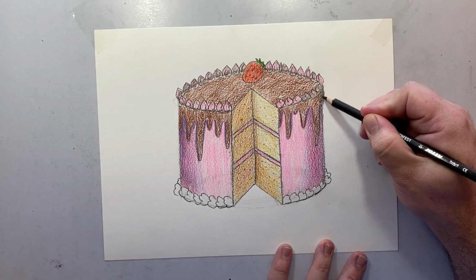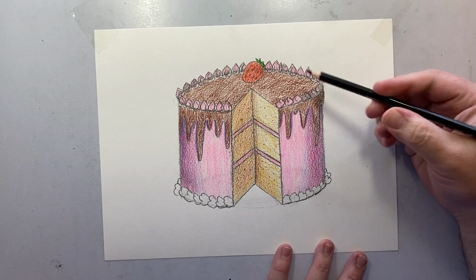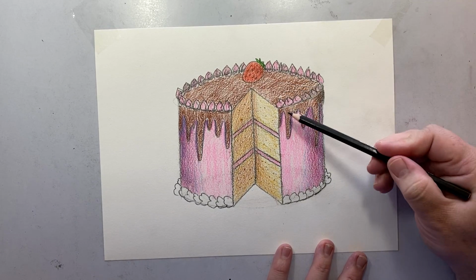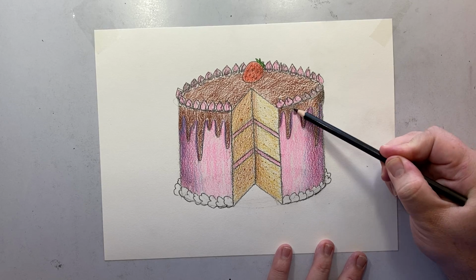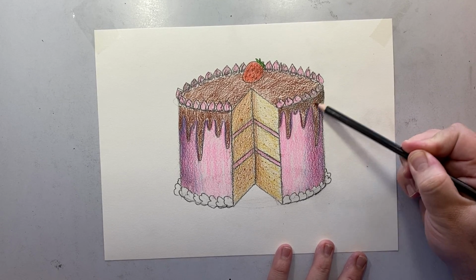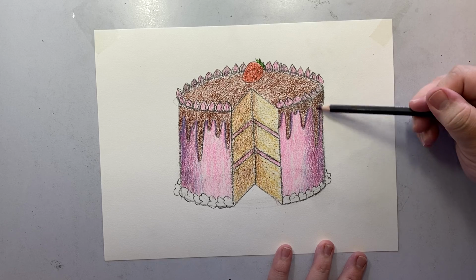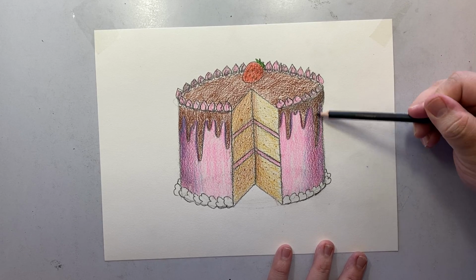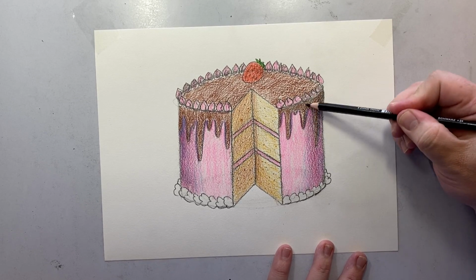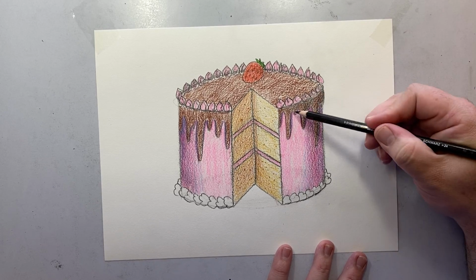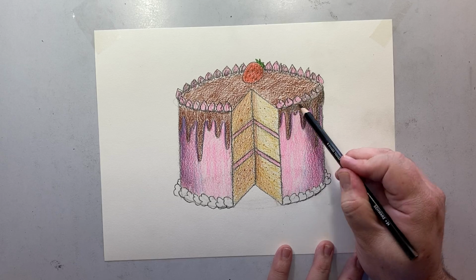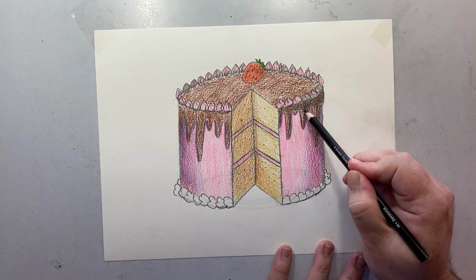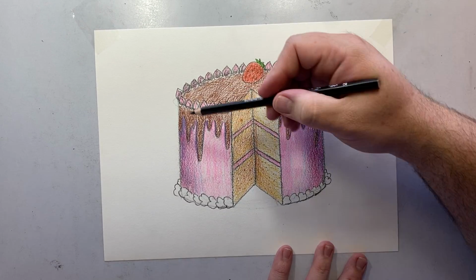So a little bit of black, and I'm gonna hold it way back in the back like I did before, because I don't want to push down too hard. I don't want to cover up all my good work, but I definitely want to make that chocolate a little bit darker, like chocolate syrup.